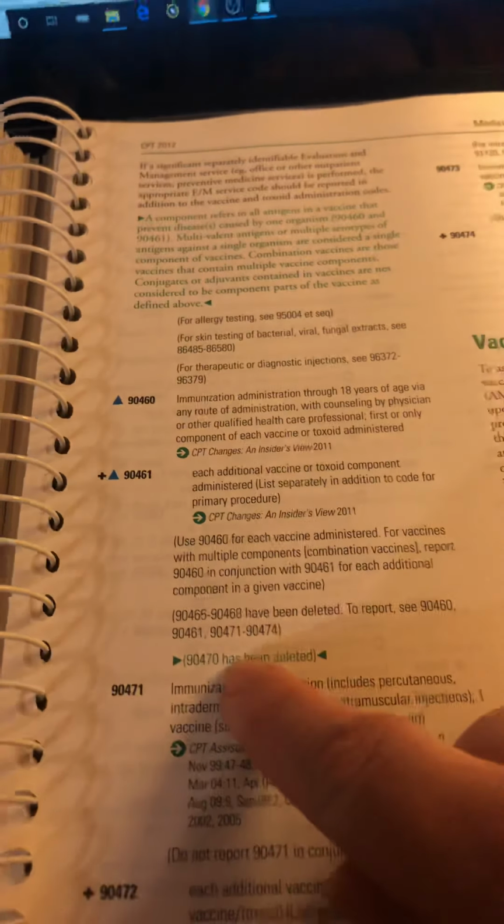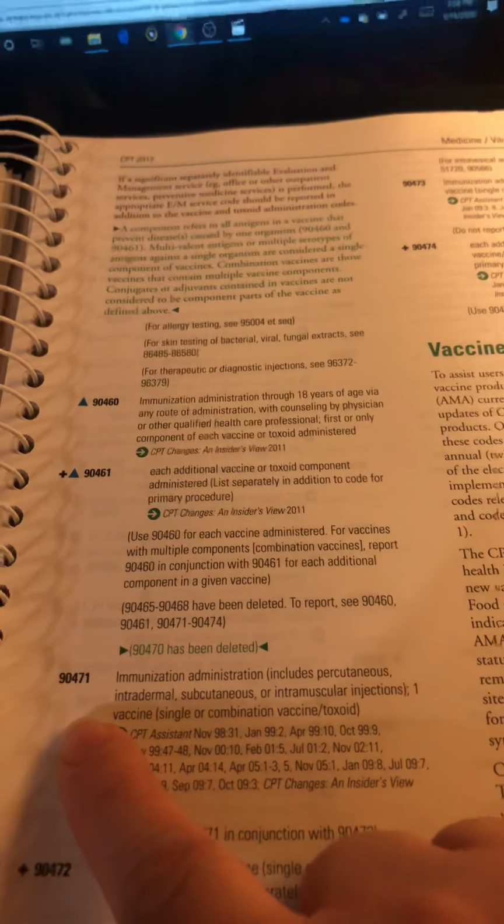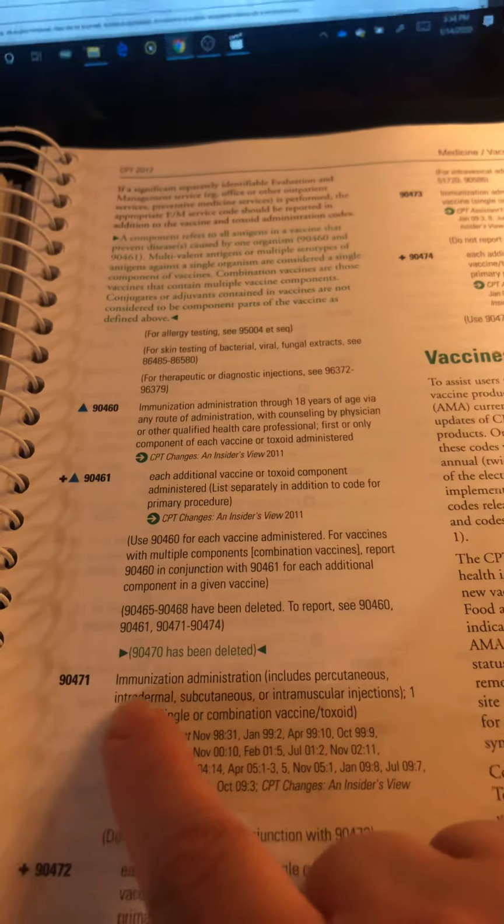And we're going to look for immunization administration. So if you look, immunization administration for vaccines. So it's letting you know what to report. These are very key. You read these if you get confused. And we're just going to go through, and look at that. 90471, immunization administration. And it's letting you know that it's for an intramuscular injection, which is the way we are giving this to our patient.